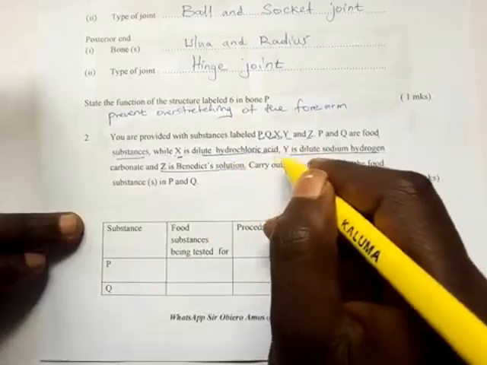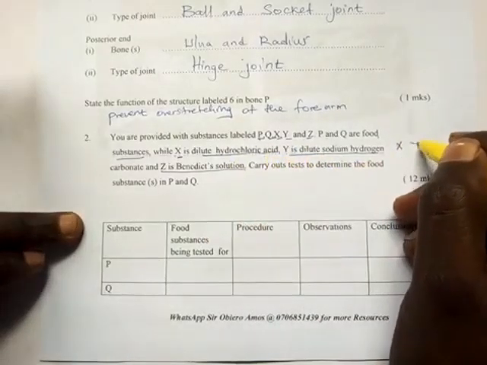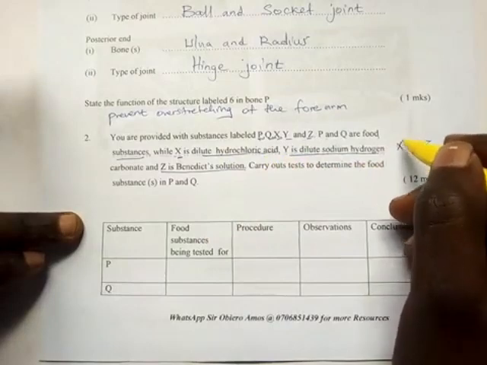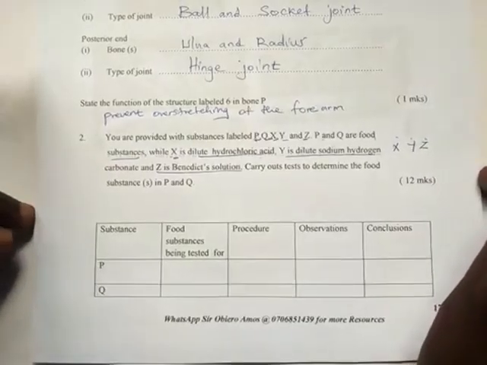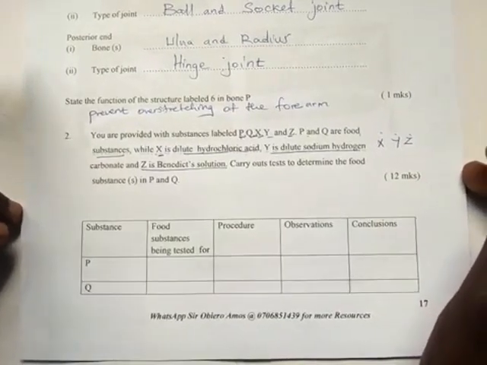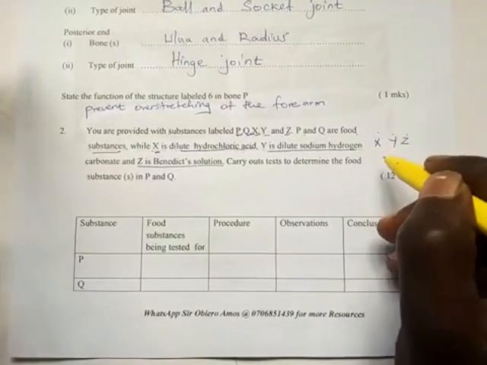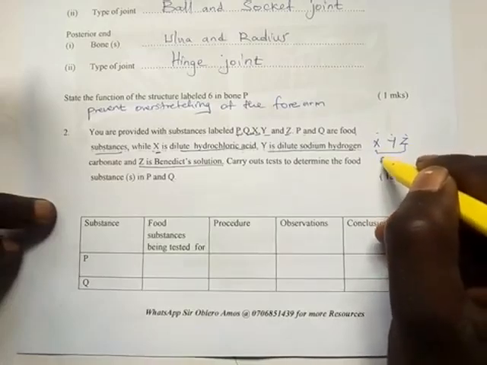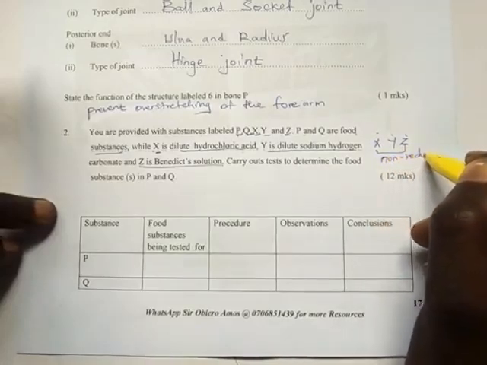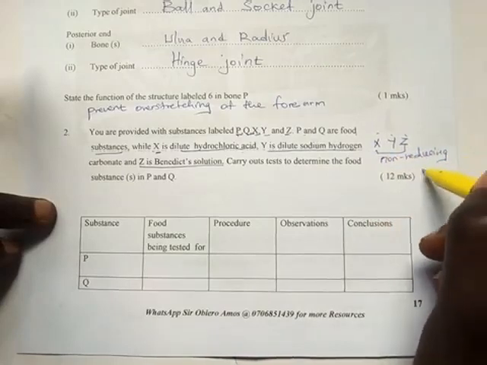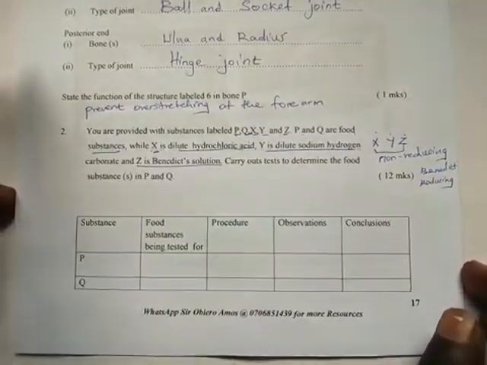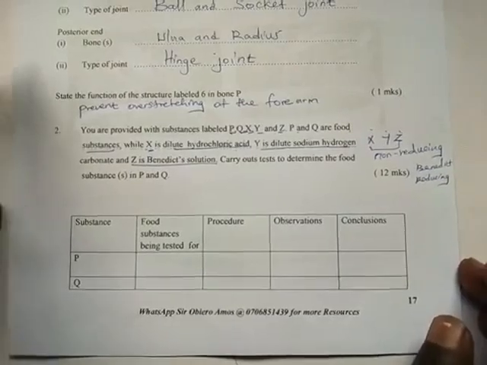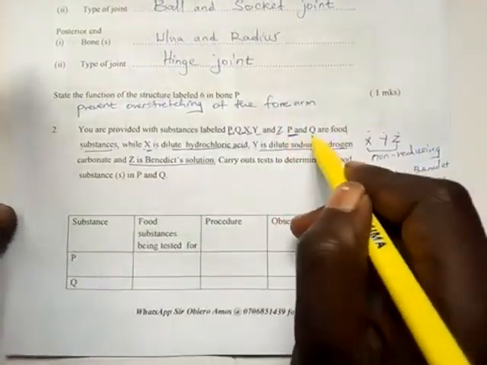If for example we have X, Y, and Z, that is HCl, sodium hydrogen carbonate, and the Benedict solution, you should be able to know which food substance the 3 tests are for. Now these tests are for non-reducing sugar and reducing sugar. Also Benedict solution tests for reducing sugar. Now you have a clue that we are testing the non-reducing sugar and reducing sugar using food substances P and Q.